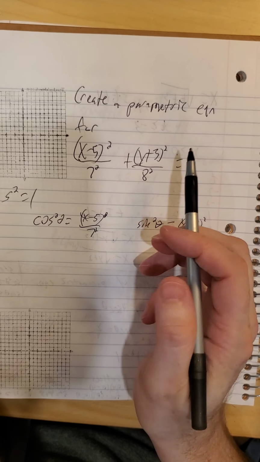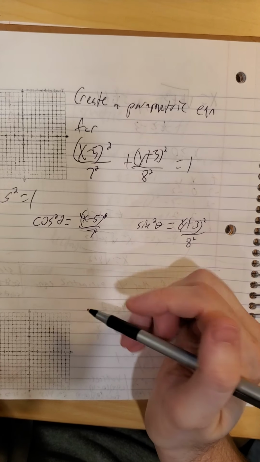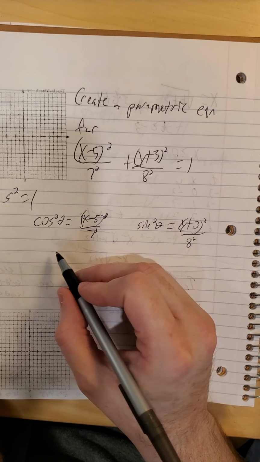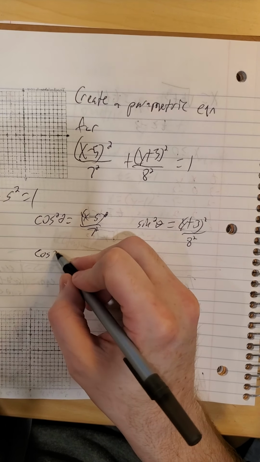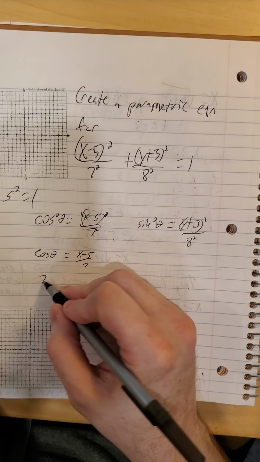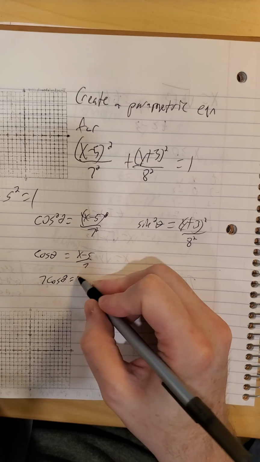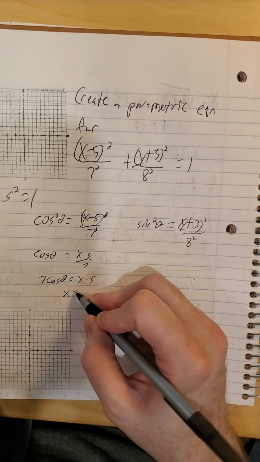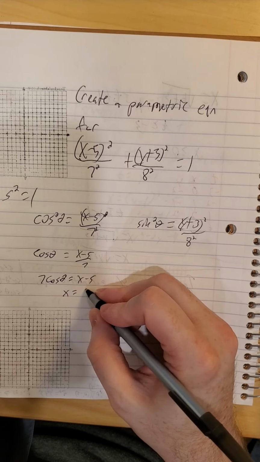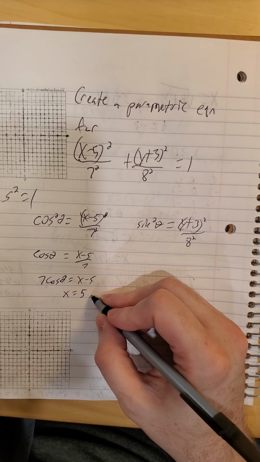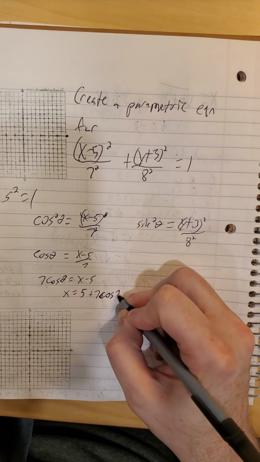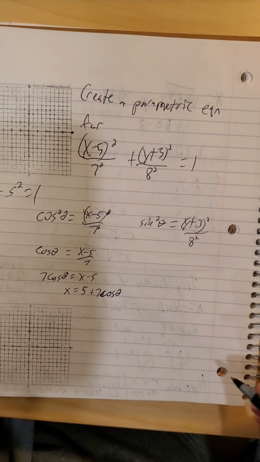We want to make this into a parametric, so eventually I want an x equals. We'll take the square root of both sides and we'll just use the principal root. So we'll say cosine theta is x minus 5 over 7. So 7 cosine theta is x minus 5. So the first part of our x equation would be x is 5 plus 7 cosine theta. So there's half of our parametric equation.